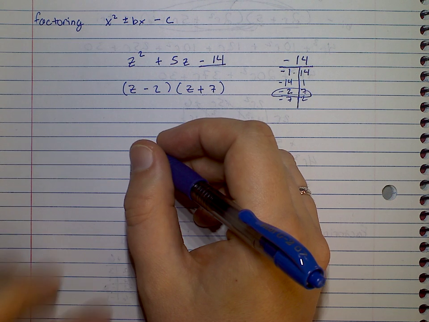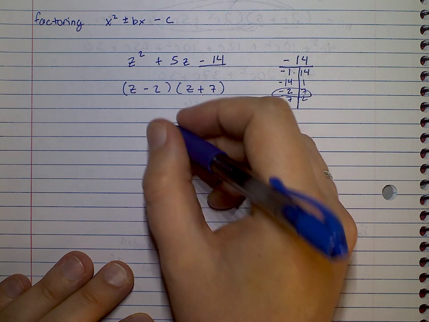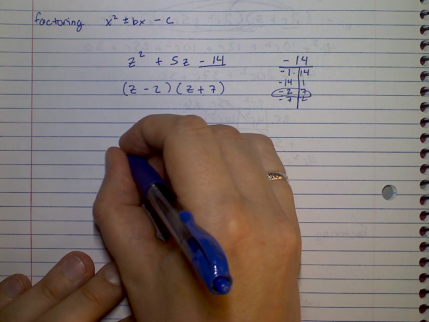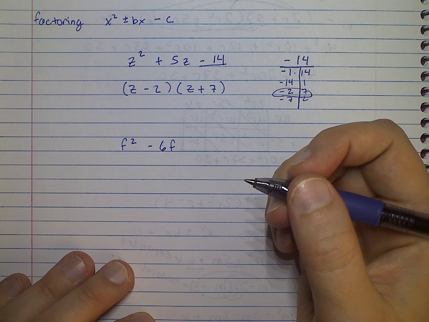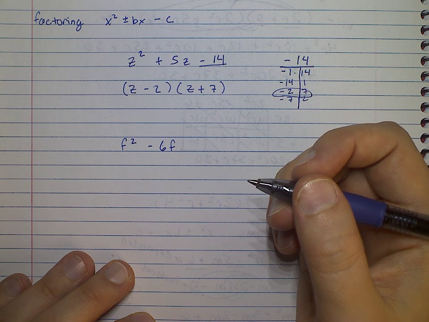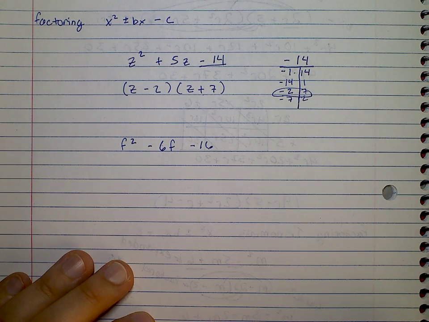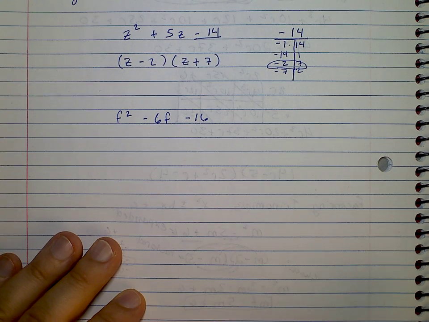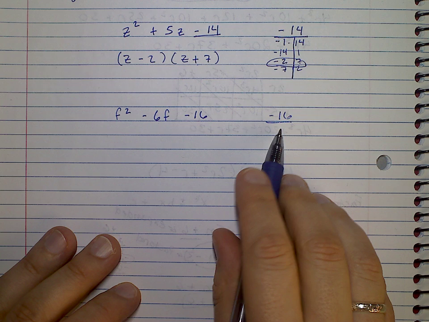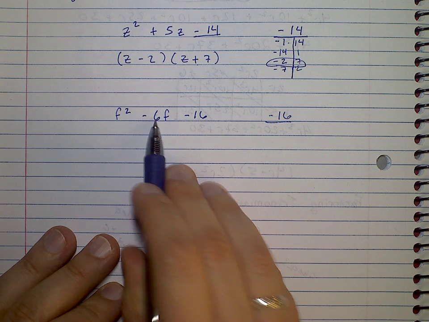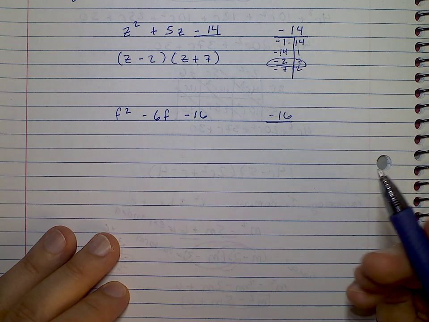So let's do, Nathan, what variable are you feeling today? I feel like an F. An F. Okay, so let's do f squared minus 6f, and then we'll do minus 16. So I'm looking for two numbers that multiply to be negative 16, and I want their difference to be negative 6. So their product is negative 16, but their difference is negative 6.